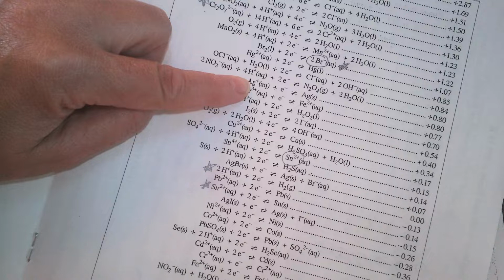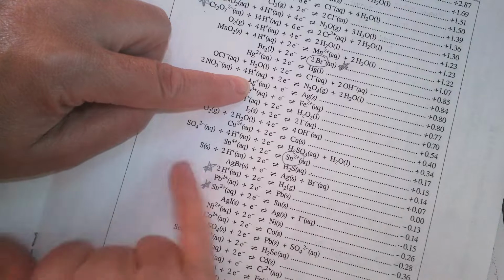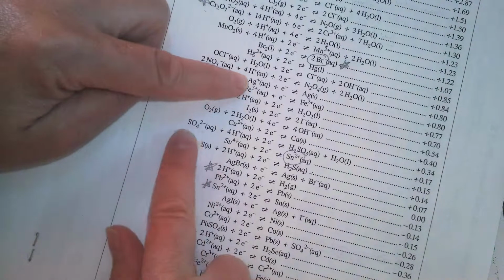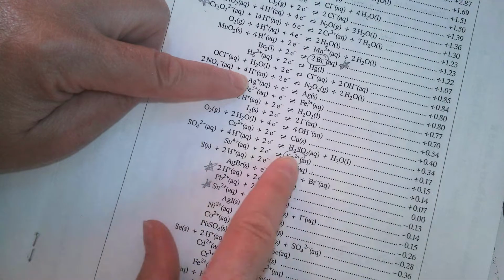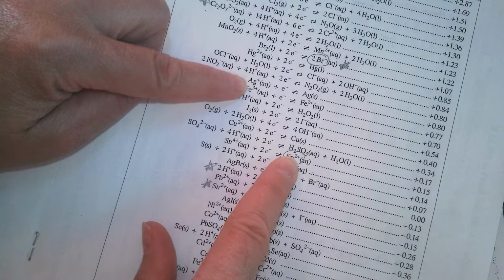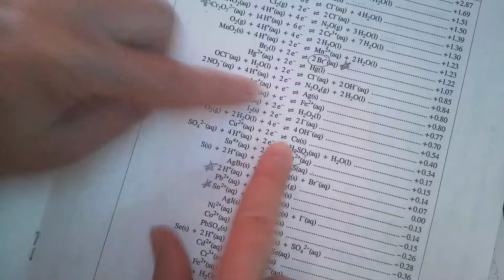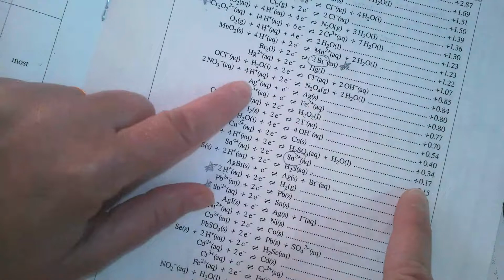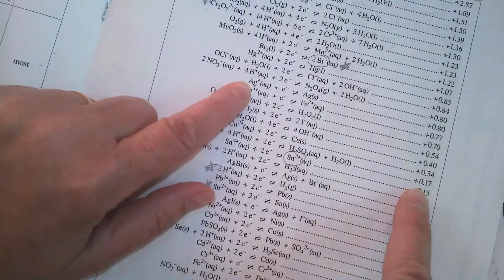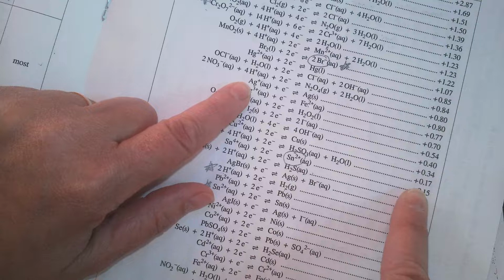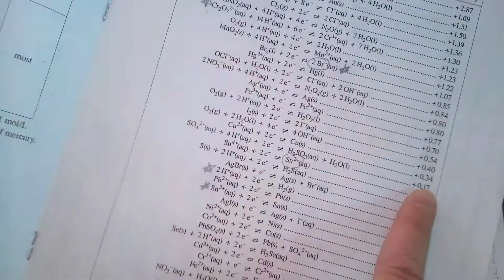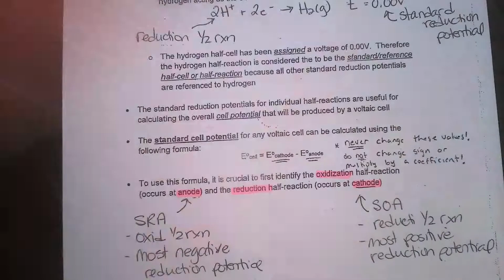Let's use this one here. Silver and the sulfate ion, giving us H2SO3. Silver is higher than SO4 2 minus, plus 0.80, plus 0.17. This one here, the oxidizing agent, has the greater cell potential. Even though they're both positive, it's still larger. Okay? So they're telling us the truth.